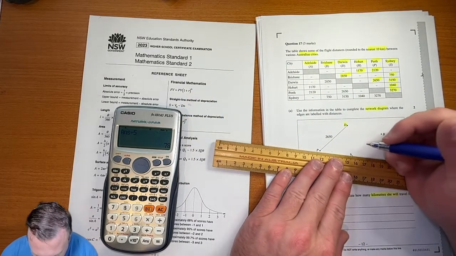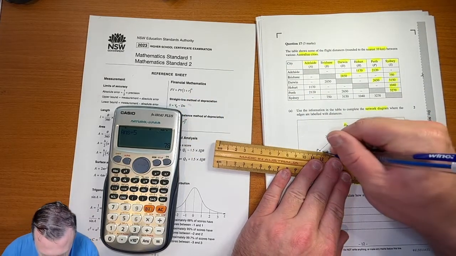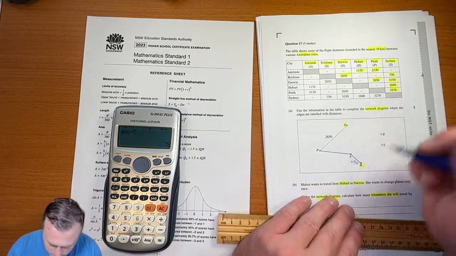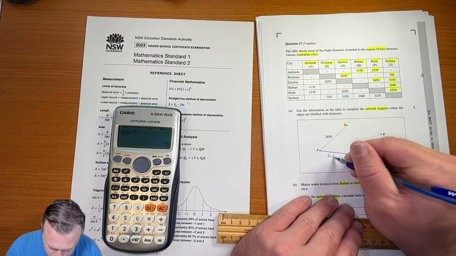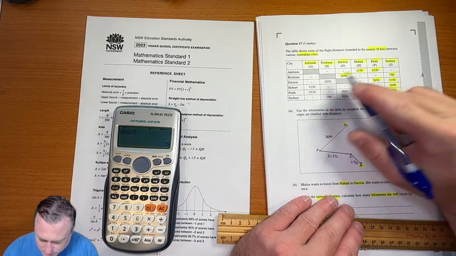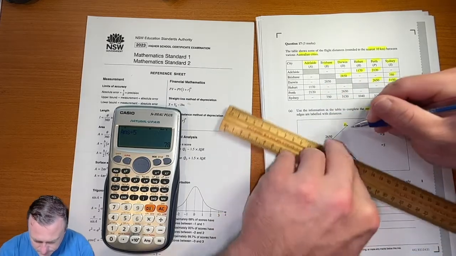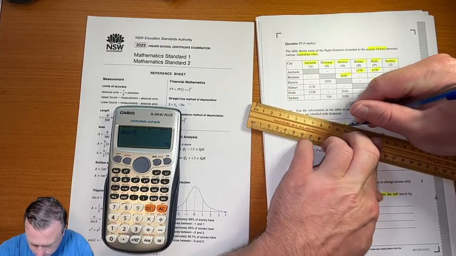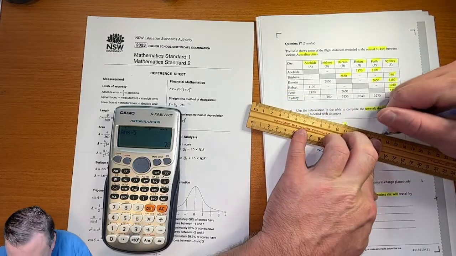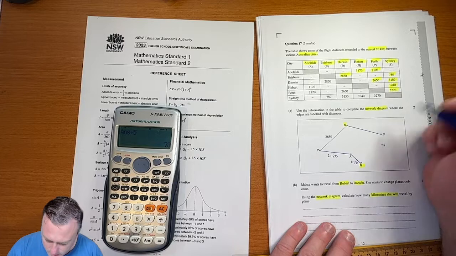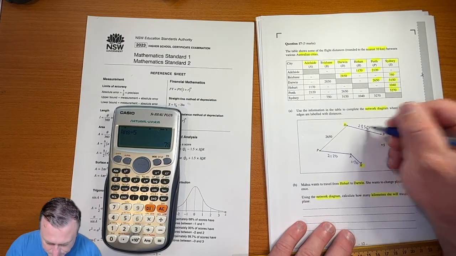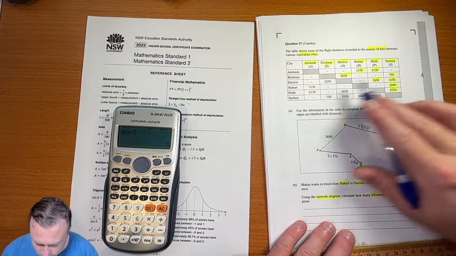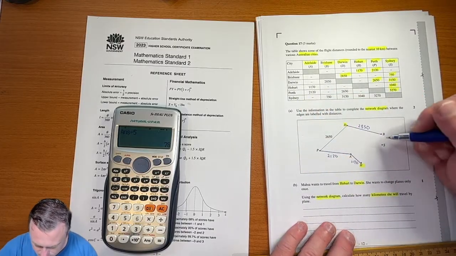So Adelaide to Perth, and that's 2,120. Then we can go from Brisbane to Darwin. And Brisbane to Darwin's 2,850. Or we can go from Brisbane to Sydney.